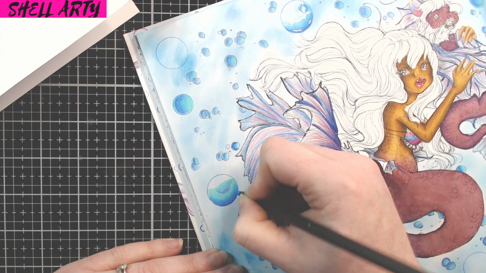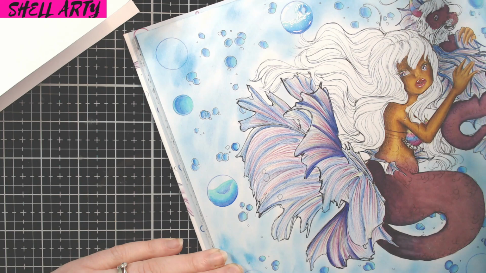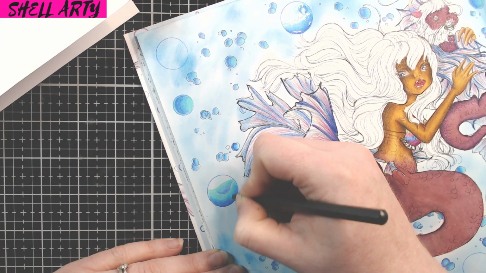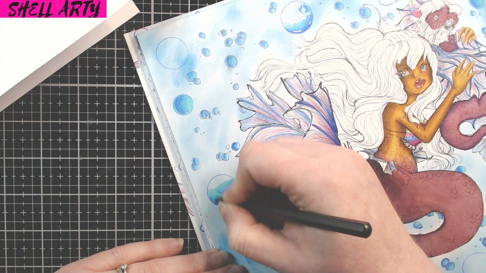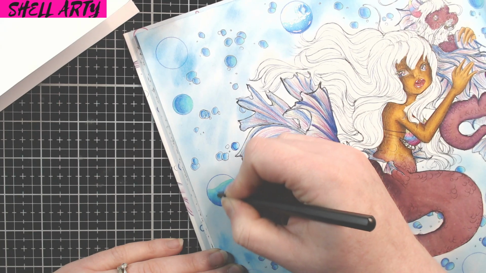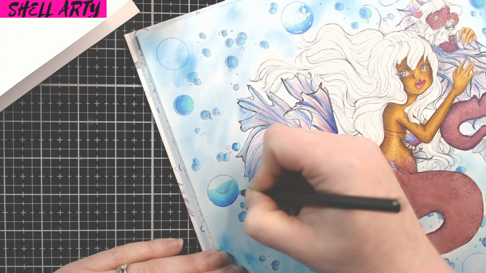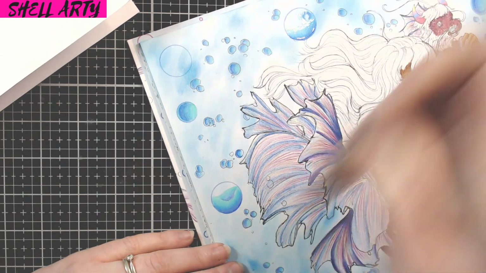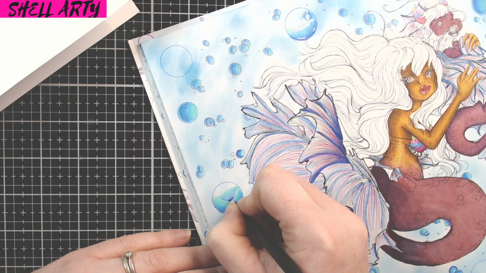They're just layering up the colours. Blue Heaven. And just going over it again just gives it that bit more of a smoother blend. And I want to just deepen up this bit here as well.